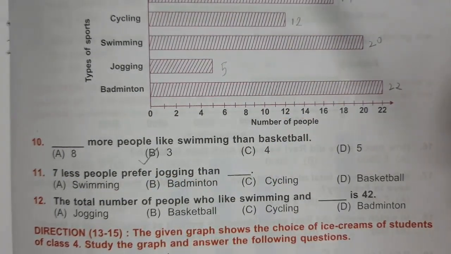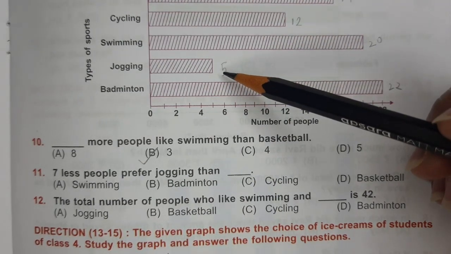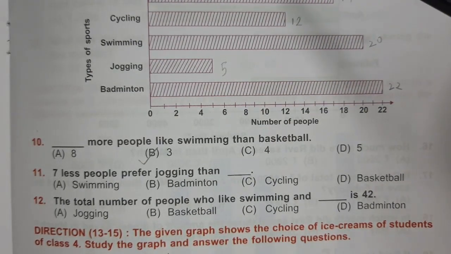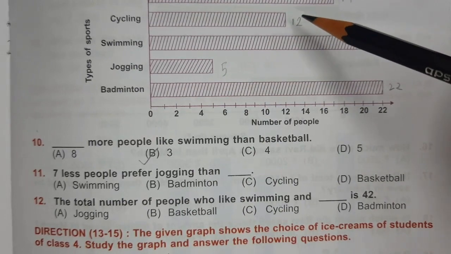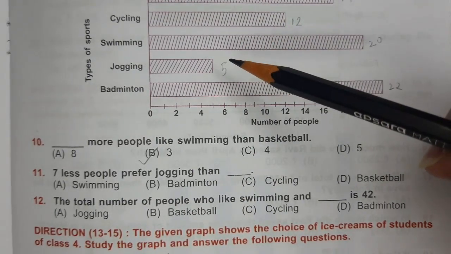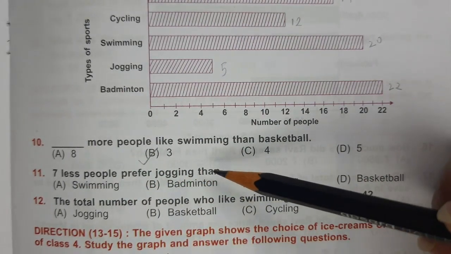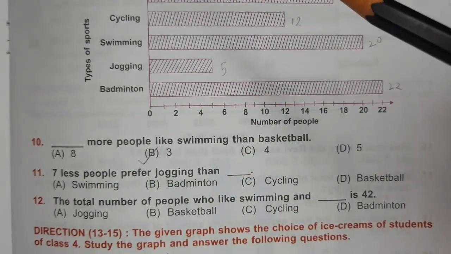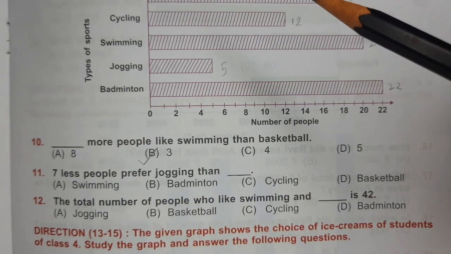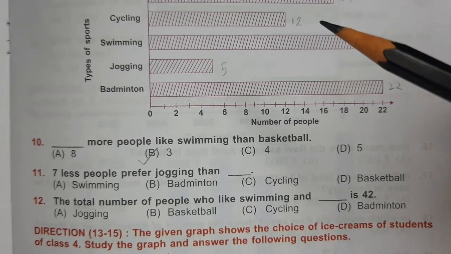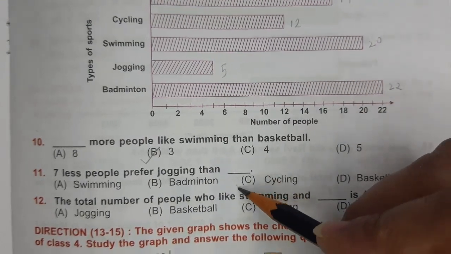So jogging is 5, and plus 7 is 12. So 7 less people prefer jogging than cycling. That is why option C is the answer.